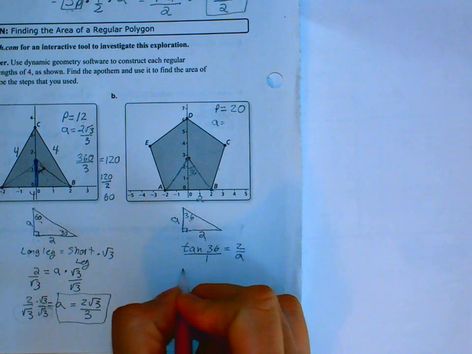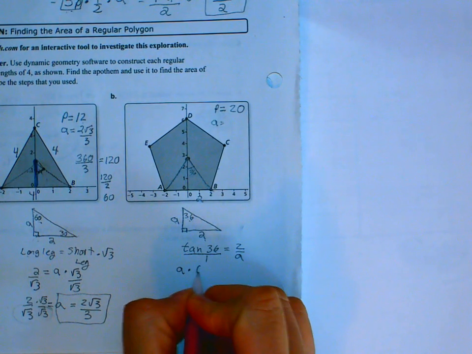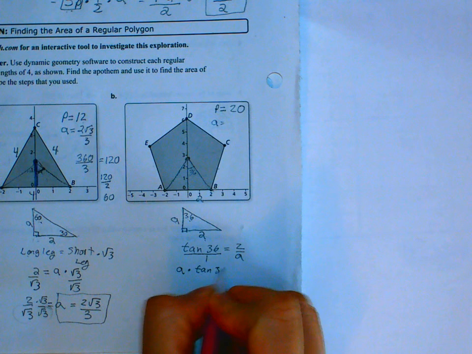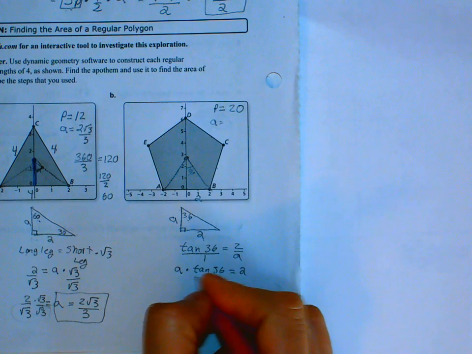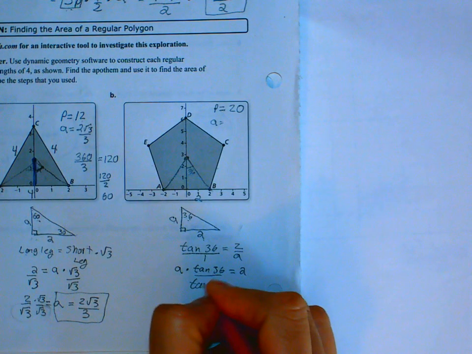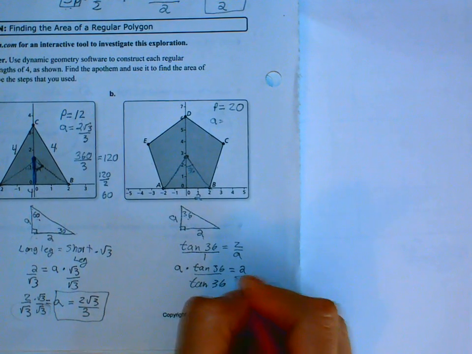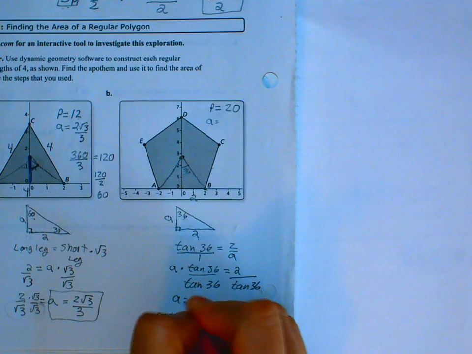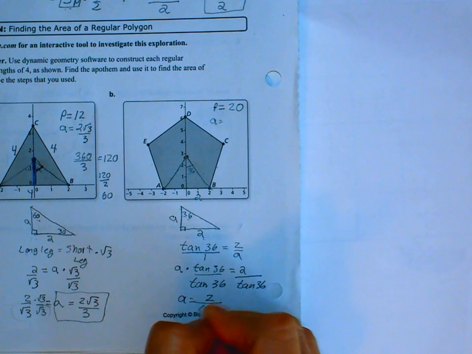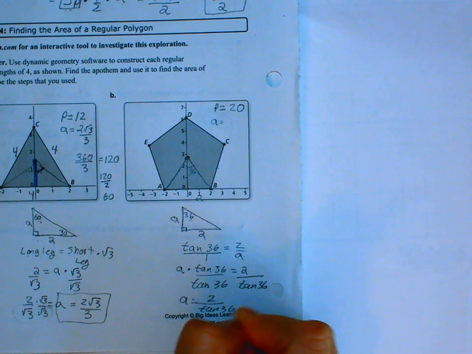I'm going to get a times the tangent of 36 equals 2. So I divide both sides by the tangent of 36, and a is going to be whatever 2 over the tangent of 36 is.